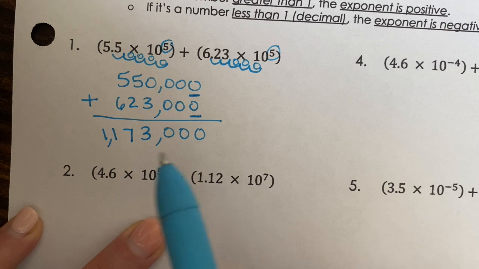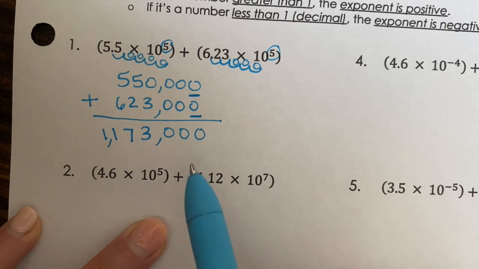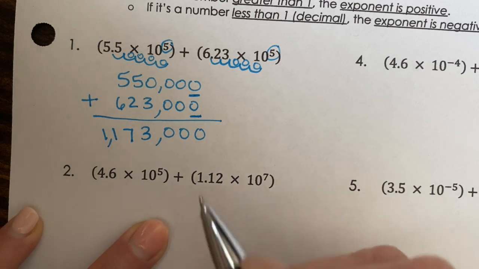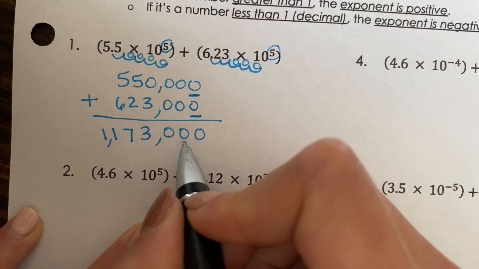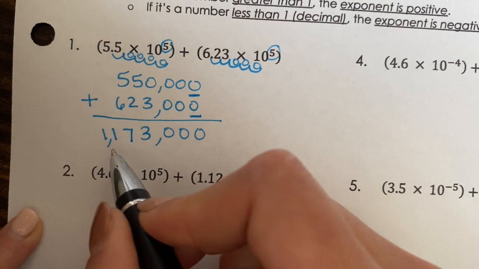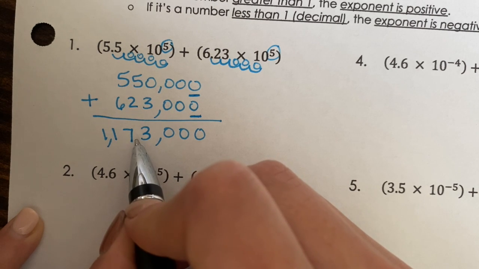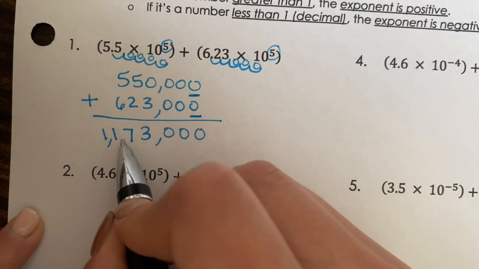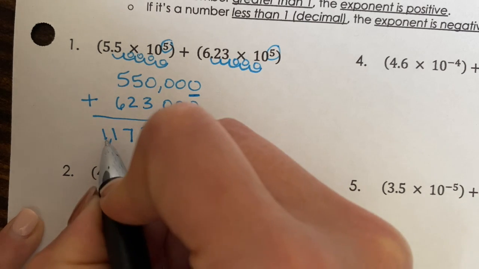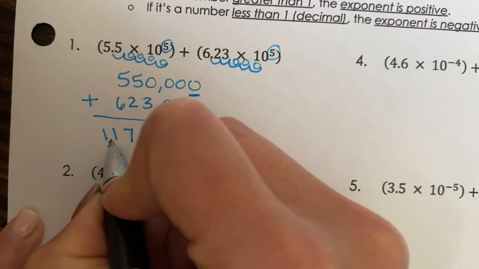However, we also need to make sure that we write our answers in scientific notation. So remember the song, we have to have a number between 1 and 10. So you're going to place your decimal somewhere that creates a number that's a 1 or bigger, but it has to be less than 10. So we can't put it here because that'd be 117.3. We can't put it here because that'd be 11.73, and that's a bit too big. So we have to put our decimal here.